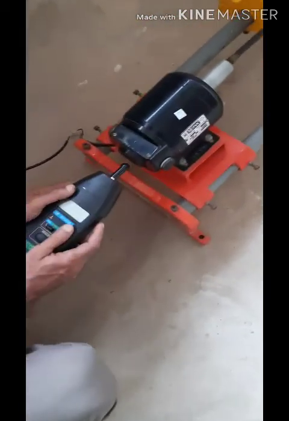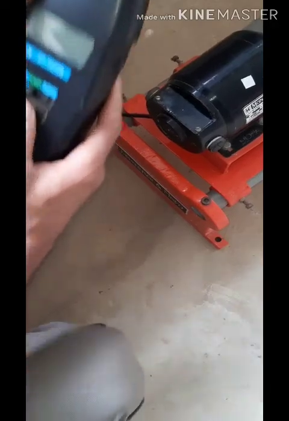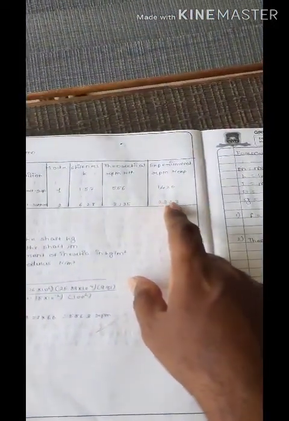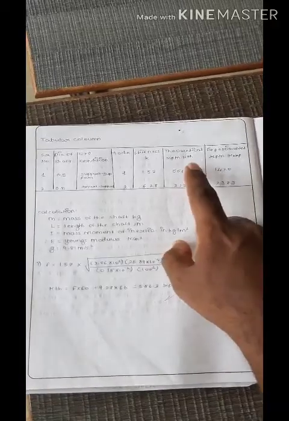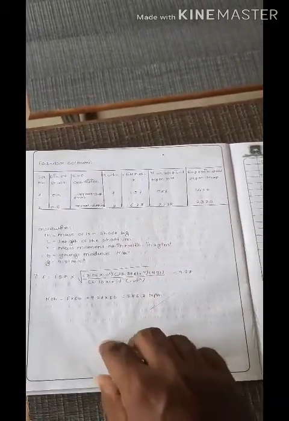Now, the RPM: 2741. Now switch off the machine. So the experimental RPM is 2741. Now we'll calculate the theoretical RPM and check whether it matches with the experimental RPM.